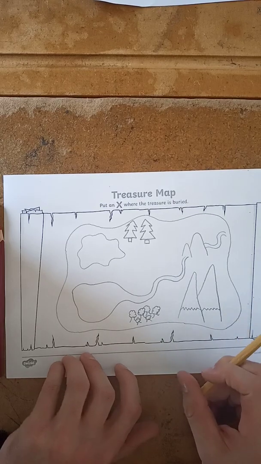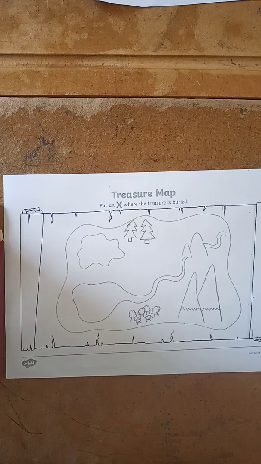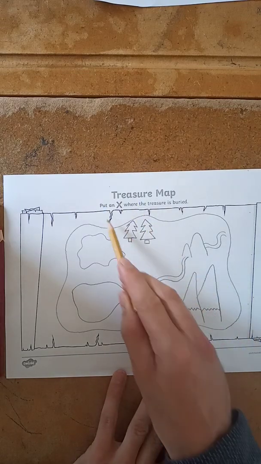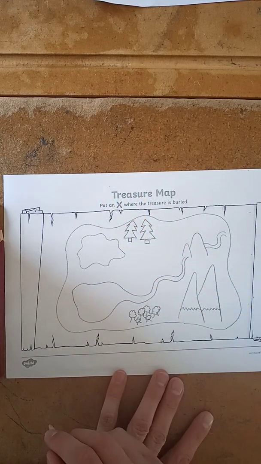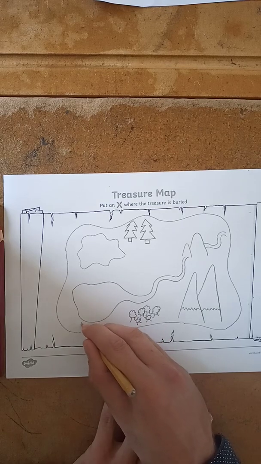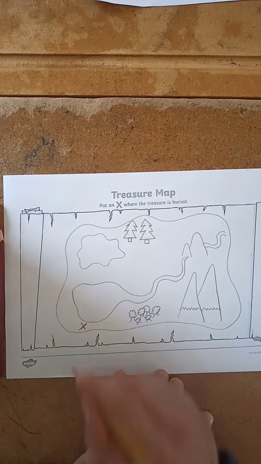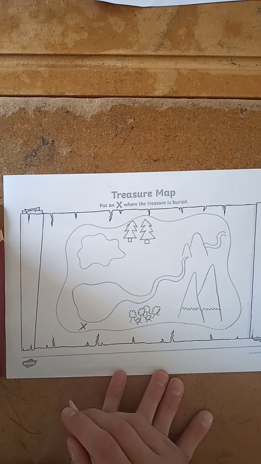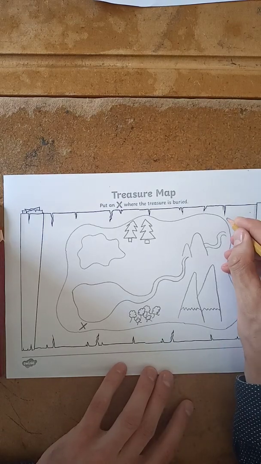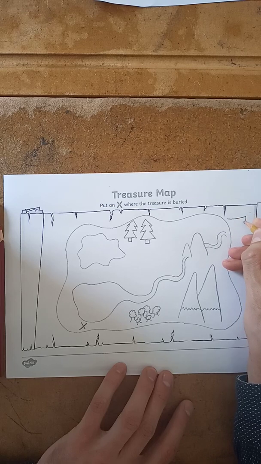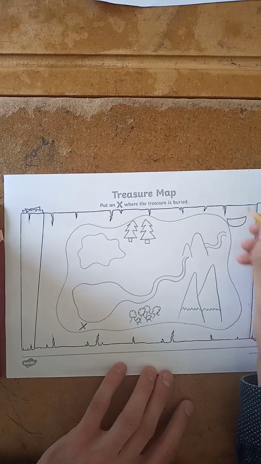Now what's missing? What is missing from this treasure map? We have the island, we have the features, we're missing something. Yes, the X that marks the spot. So I'm going to put my X here. And then I'm also going to have a path that leads somebody to it. So we can imagine that some pirates might land here, because we all know how much pirates love treasure.